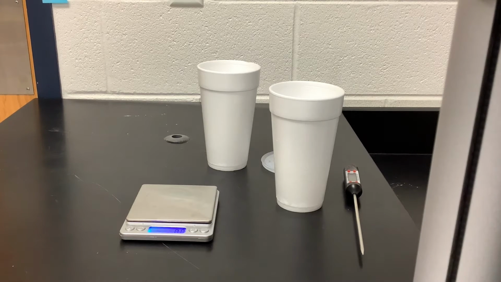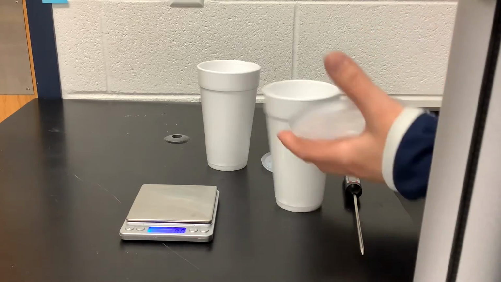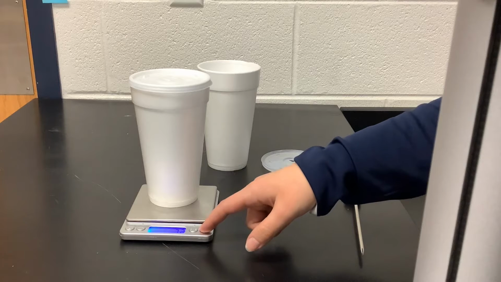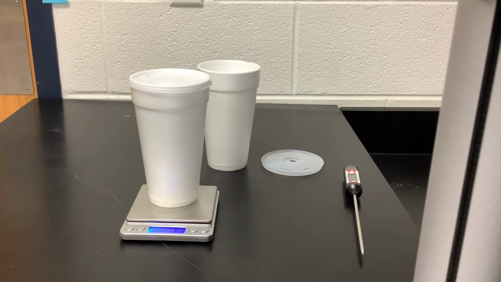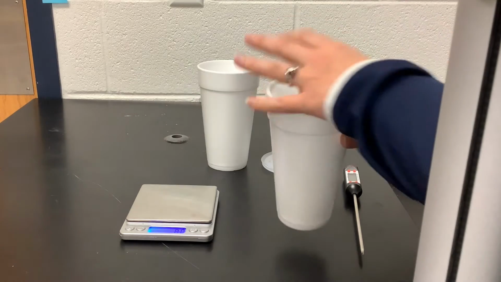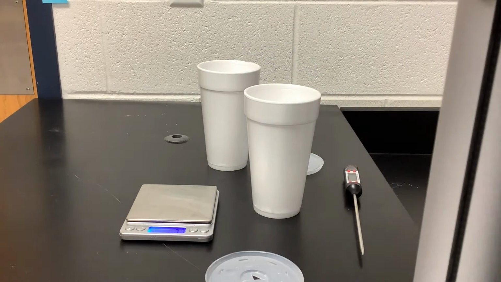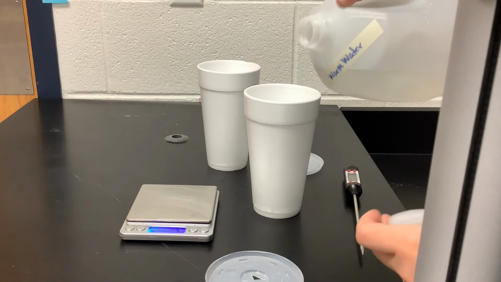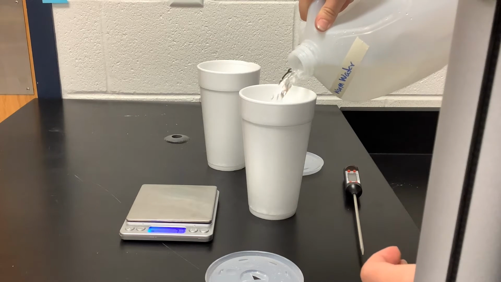cup and a lid. Because when we take our mass, we want just the mass of the water. We don't want the mass of the cup. So I'm going to press the tare button, and now the balance has subtracted the mass of the cup. For this first trial, we're going to combine warm water with cold water. So I'm going to start by putting the warm water in 1 cup.